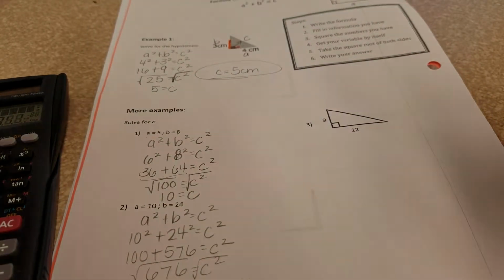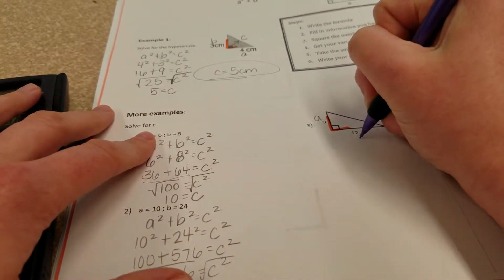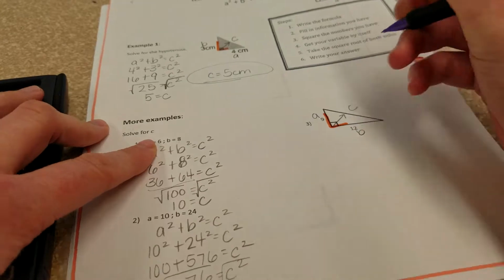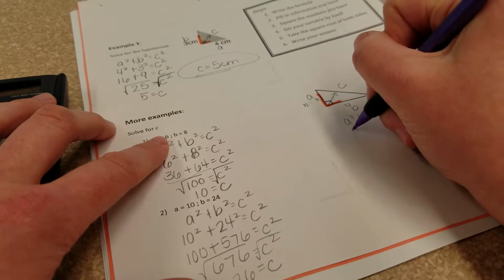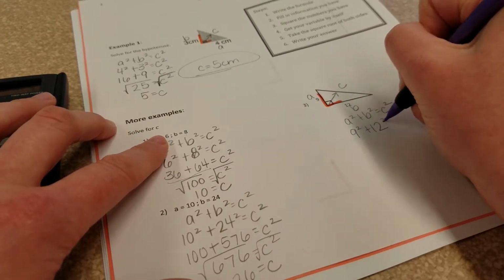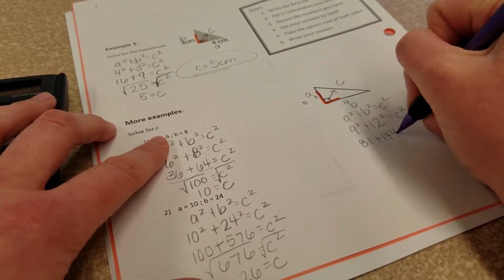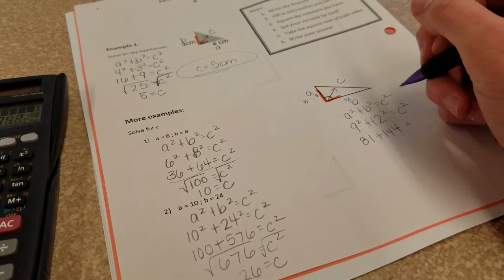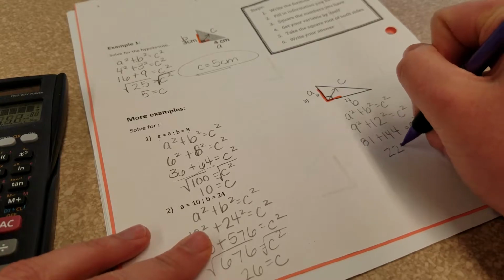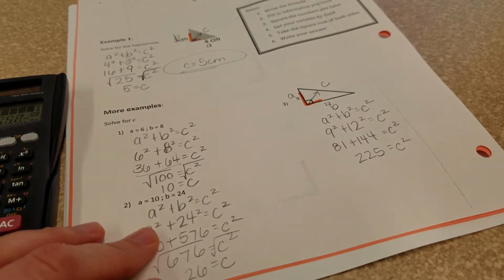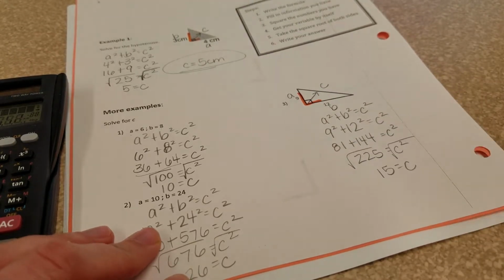Over here we have a picture. Here's my L, so those are my legs. My legs are a and b. This side is c. a squared plus b squared equals c squared. 9 squared plus 12 squared equals c squared. 81 plus 144 equals c squared. So 225 equals c squared. Take the square root. 15 equals c.